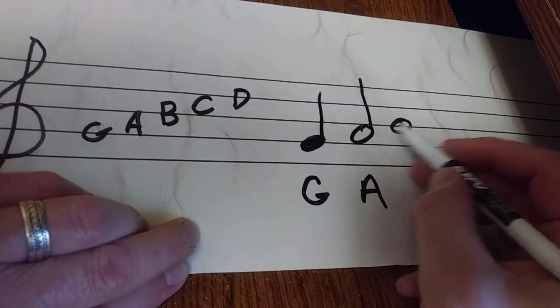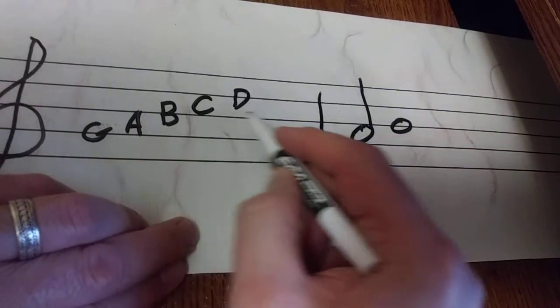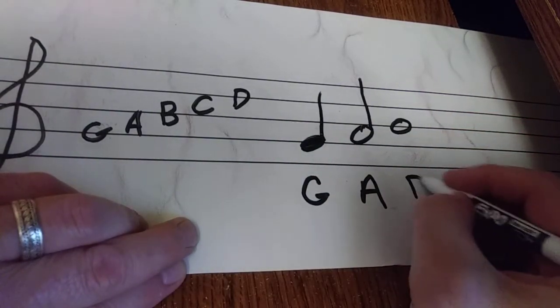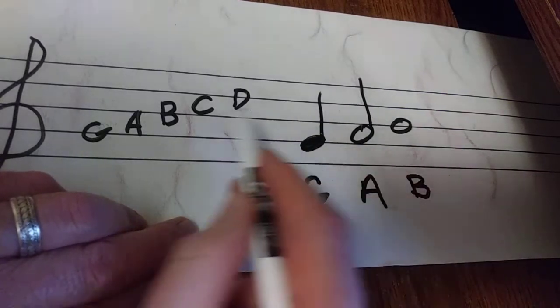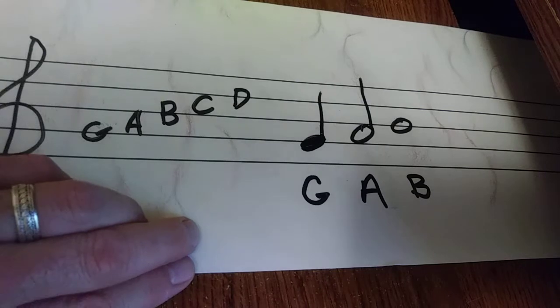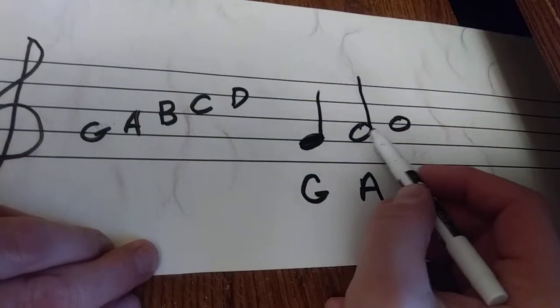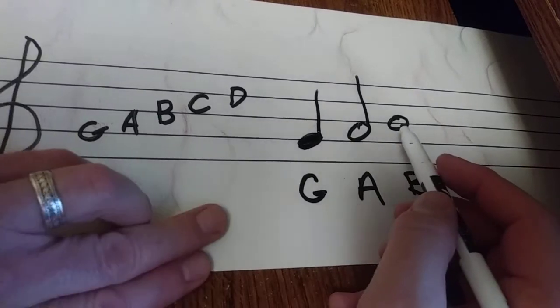So if that space is an A, this line, of course, is a B. It's always a B. A B is always the middle line of our treble clef staff. A G is always this second line. An A is always the second space.